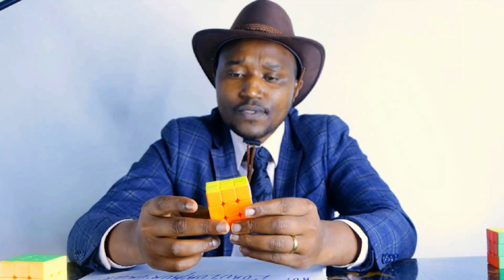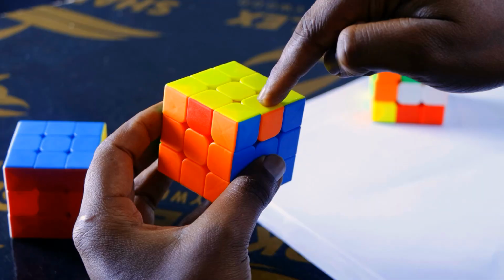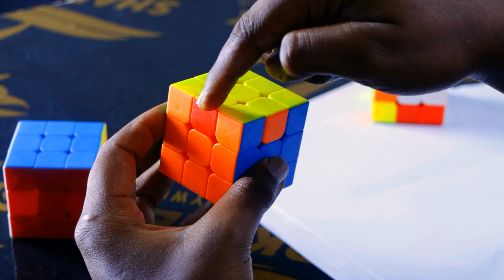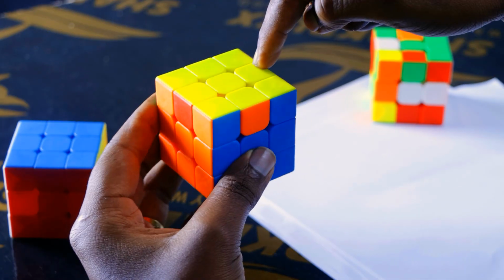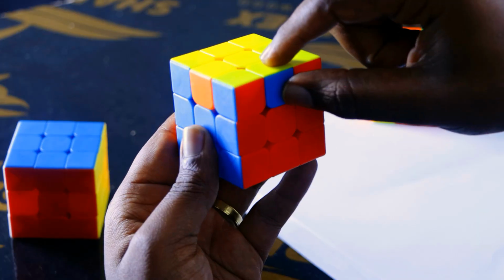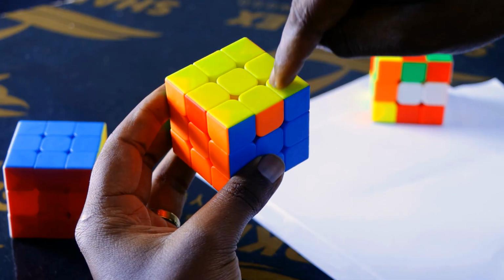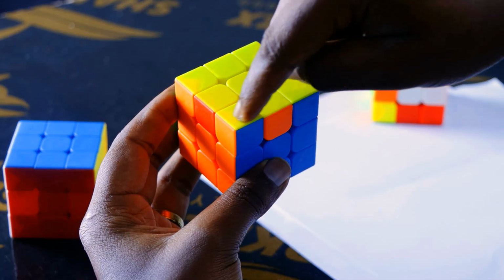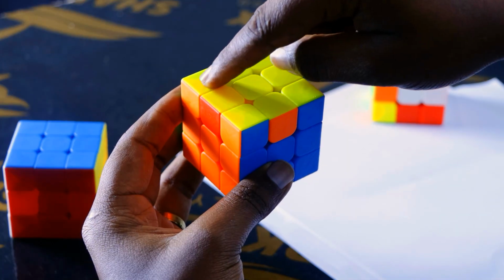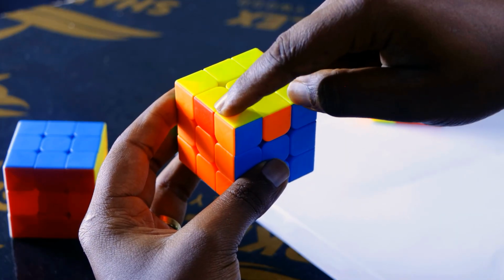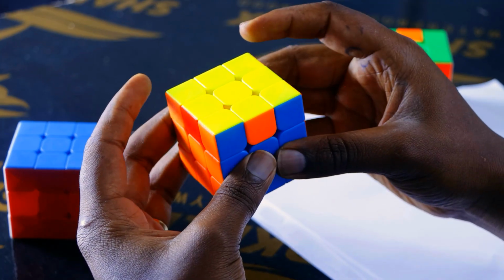So if we have such a scenario where the complete side is on my opposite, and this piece on my right ought to move clockwise so that it fits here, you will use this formula.